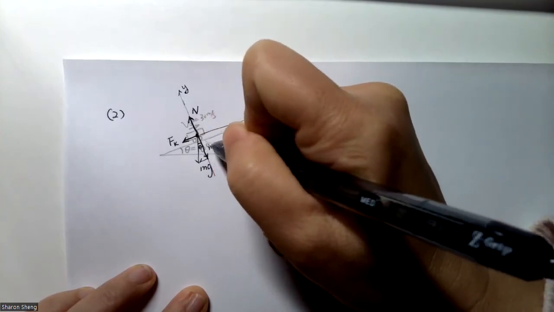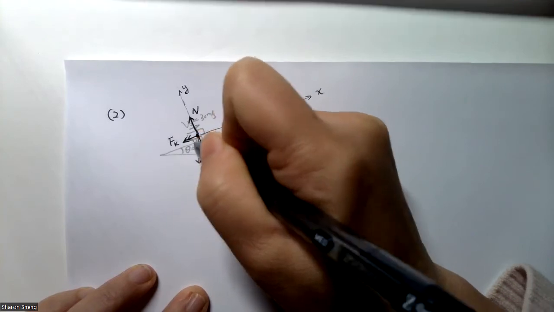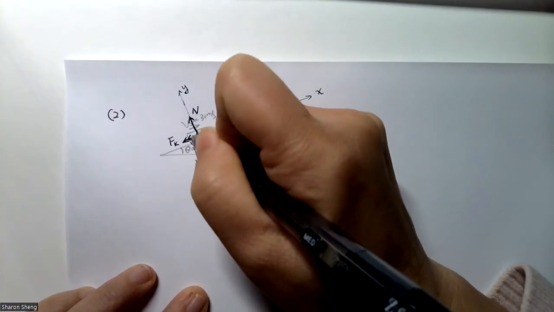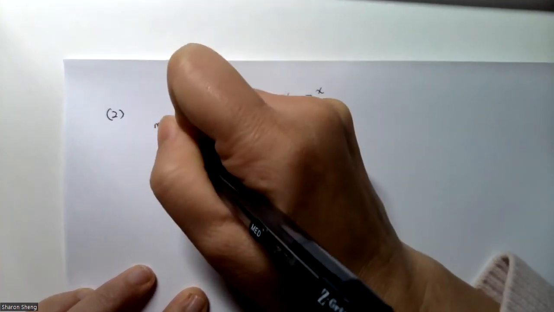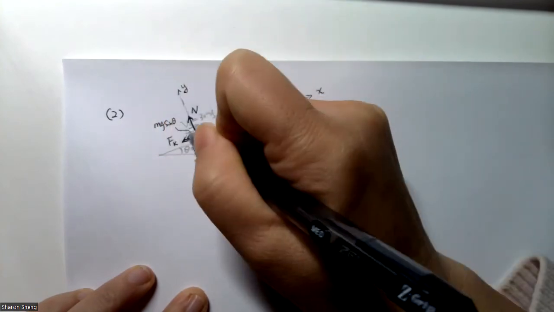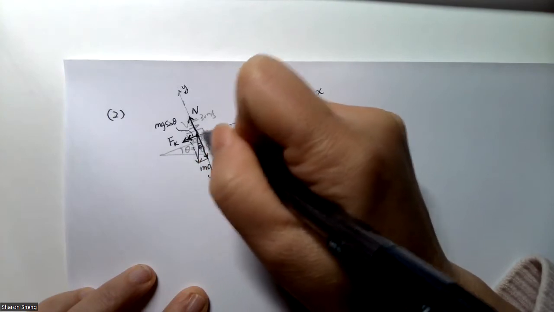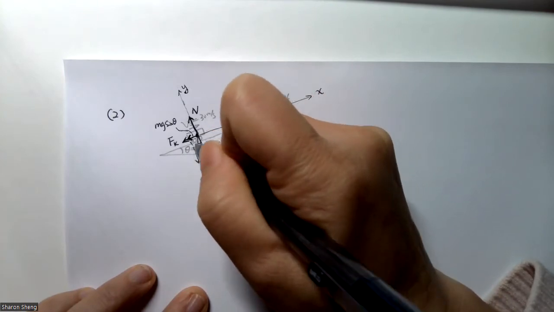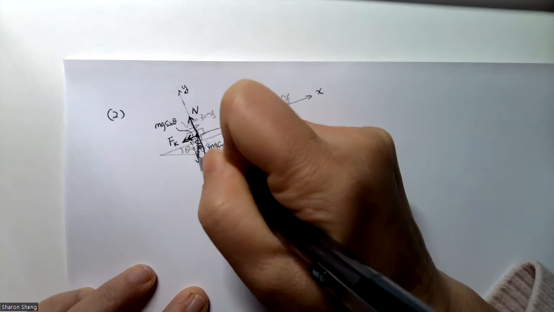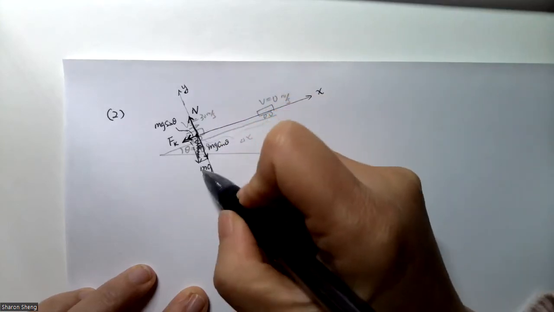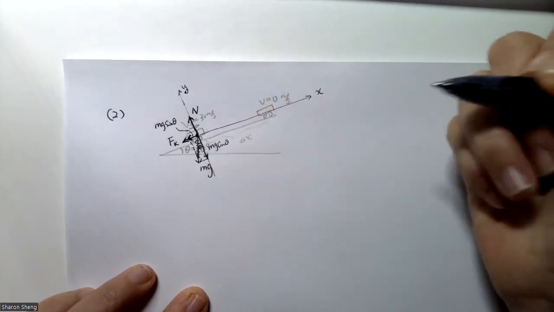And also we'll have one x component, and this is mg times sine theta. So this small force is a component of mg along x direction. After we have those two forces, we do not need to look at mg anymore. So mg is gone. We have those two components only.